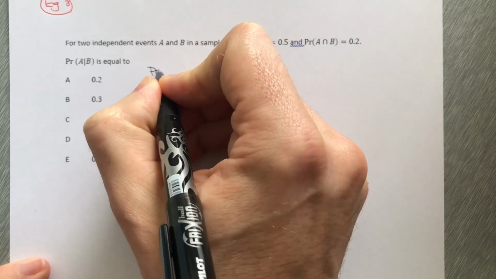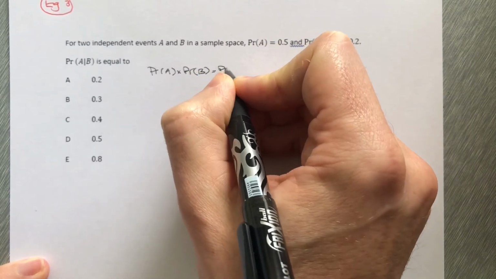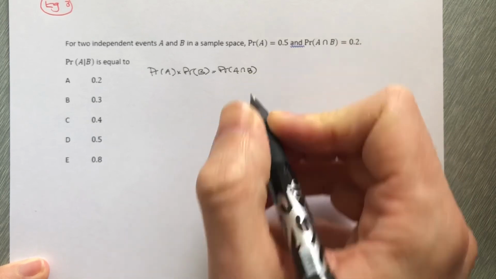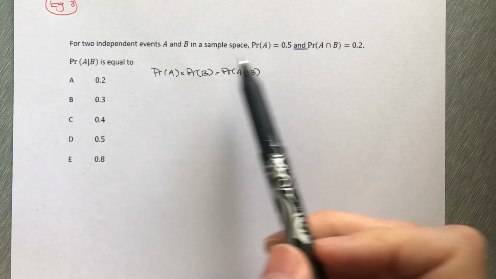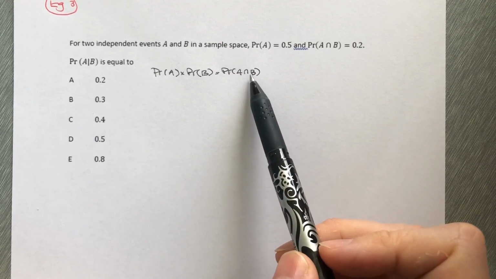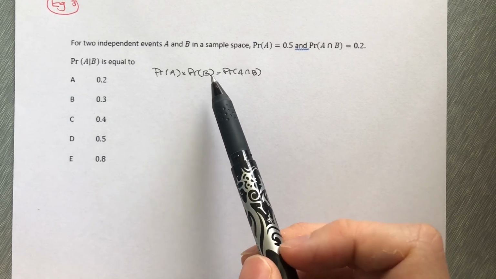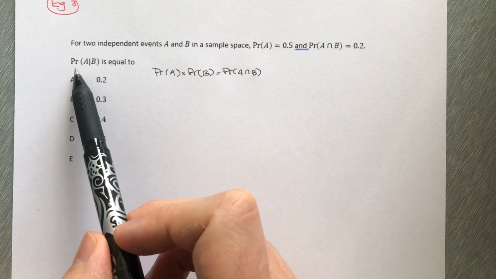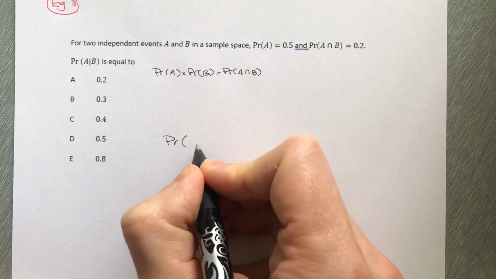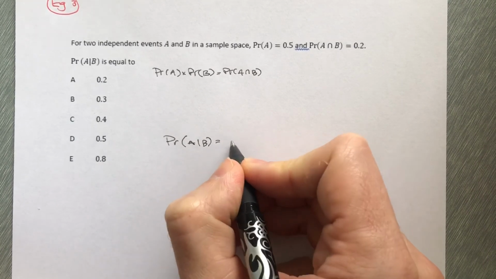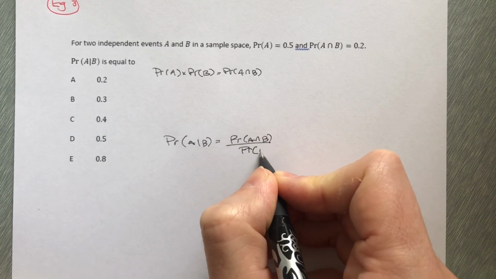So that means the probability of A times the probability of B is equal to the probability of A and B. Hopefully we can already see that it's told us what A is, so we can put that there. It's told us what A and B is, so we can put that there, which means we're going to be able to solve for the probability of B, but let's just leave that for now. It's asked us to find the probability of A given that B. Again, hopefully we can remember the rules. The rule for A given B is the probability of A and B divided by the probability of B.